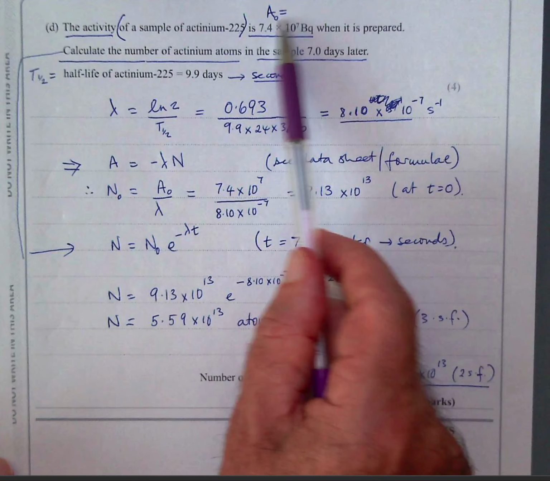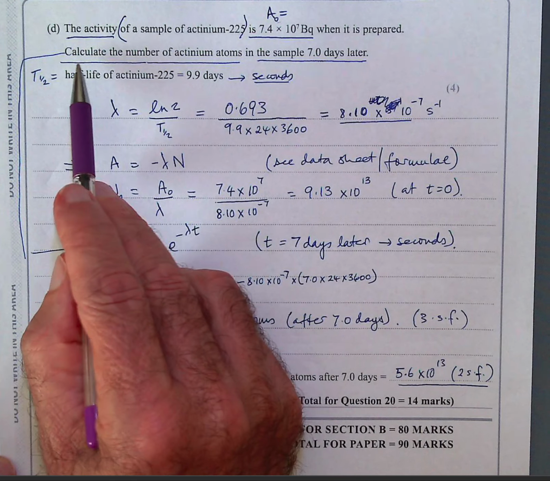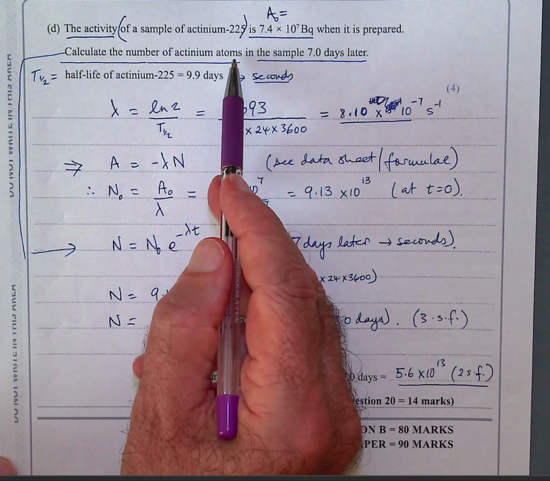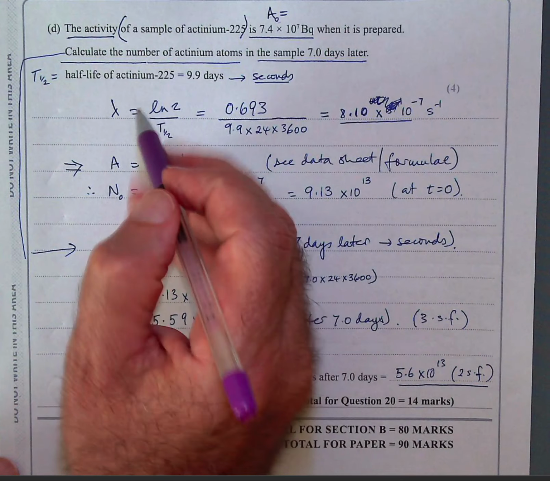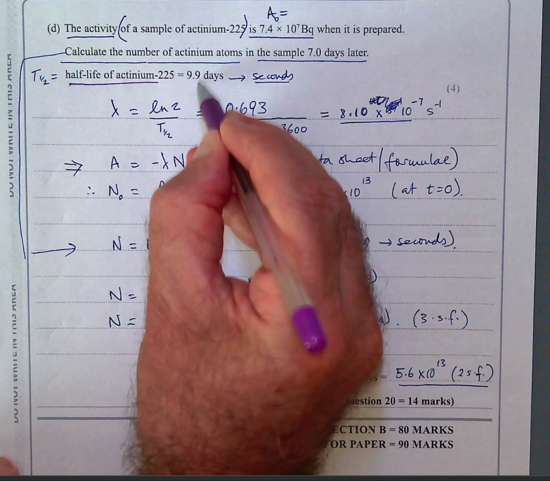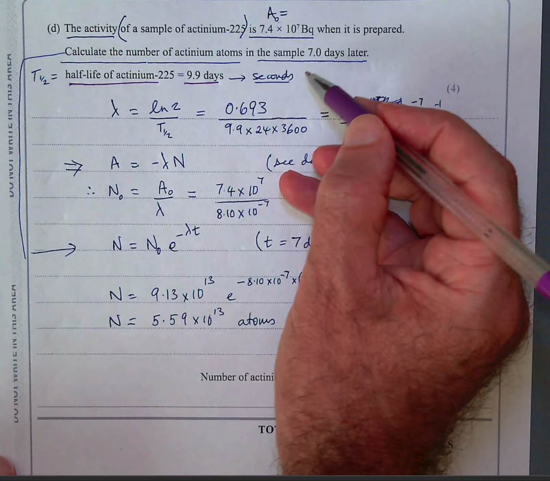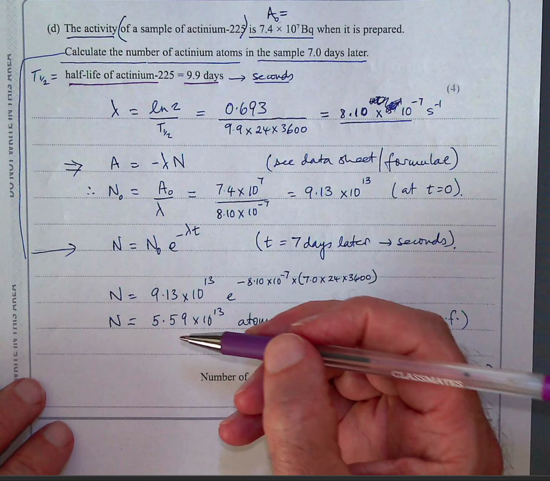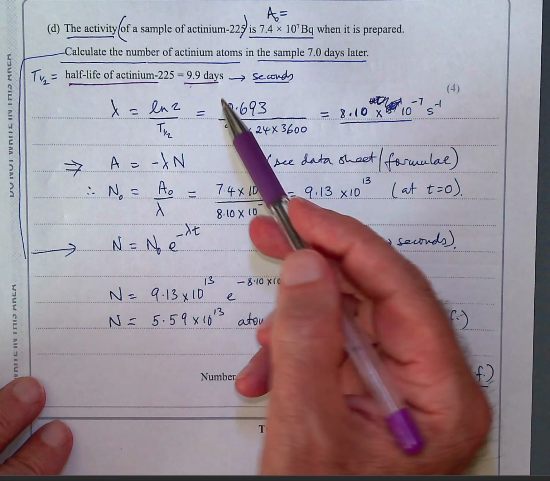So that's the initial activity when it's prepared. When it's prepared, it's time 0, so activity 0. Calculate the number of actinium atoms in the sample 7 days later. The half-life is 9.9 days, so you have to use the equation to work it out, because obviously it's not a simple fraction like in GCSE.